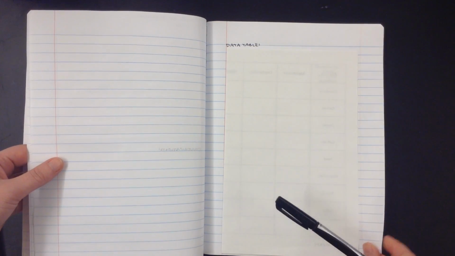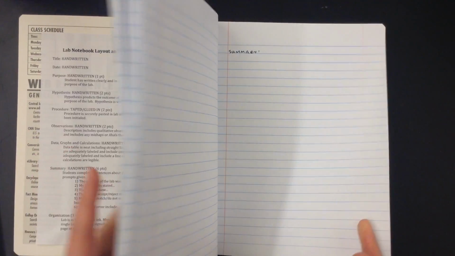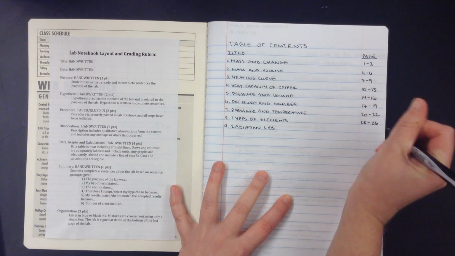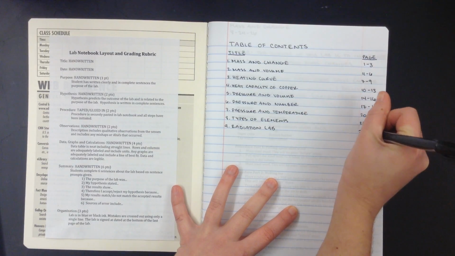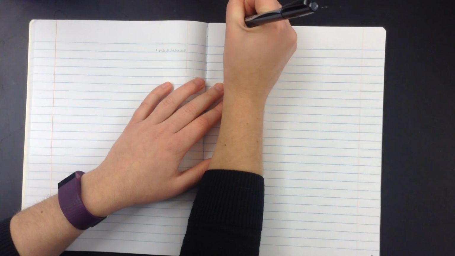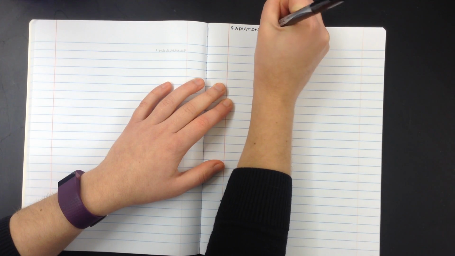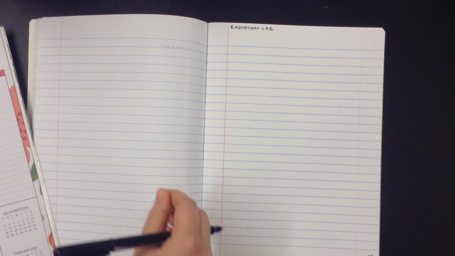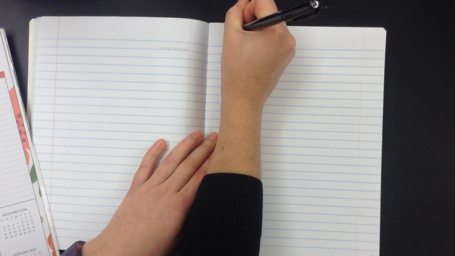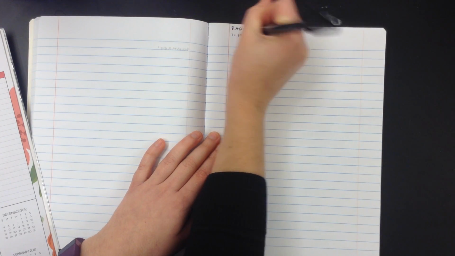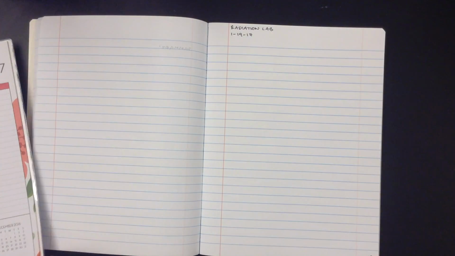The types of elements lab ended on page 26. So the radiation lab is going to start on page 27. So I'm going to start with writing the title at the top. So this is Radiation Lab. And we're going to write the date for this one. So the date for this lab, whenever you do it, but it will likely be around January 19th, 2017.